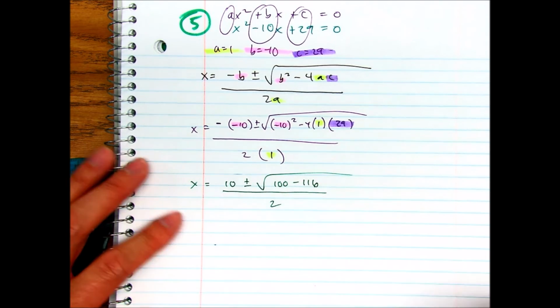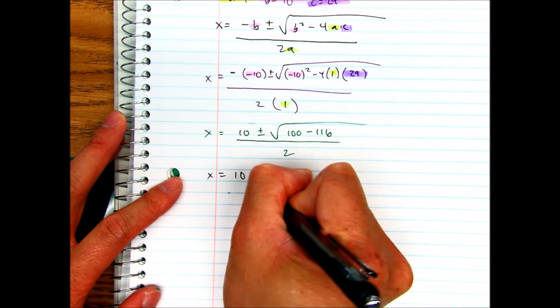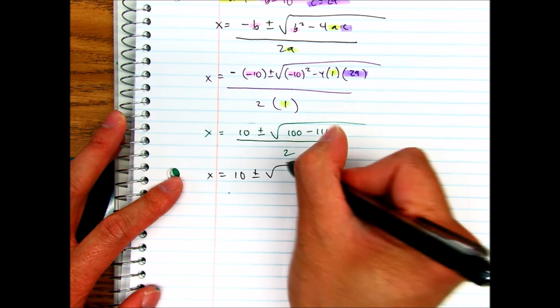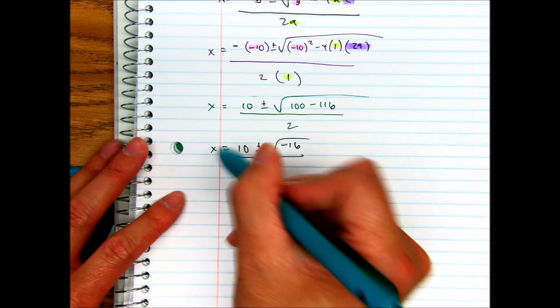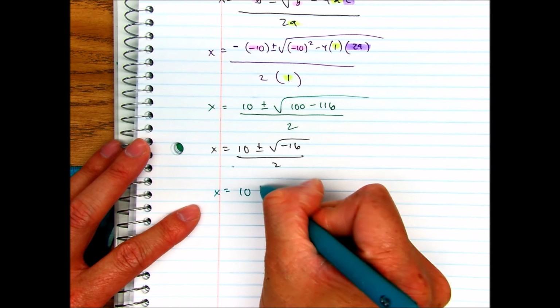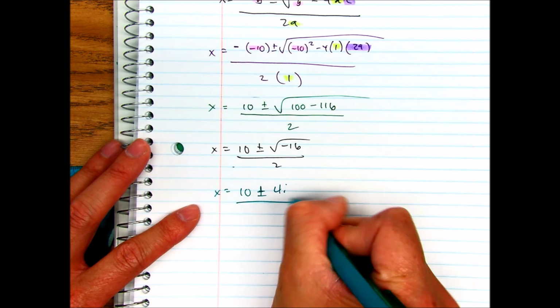All over 2. I have x equals 10 plus or minus 100 minus 116 is negative 16 over 2. We just did that in the last problem, so x equals 10 plus or minus, this will become 4i over 2.